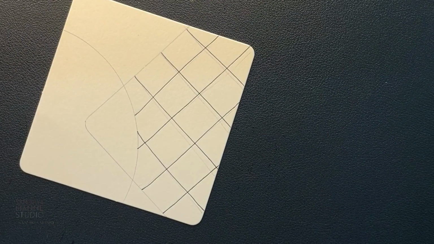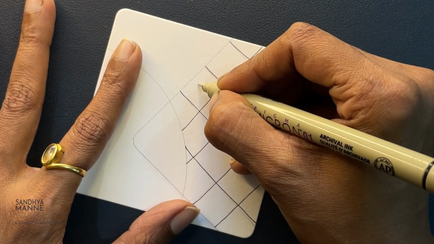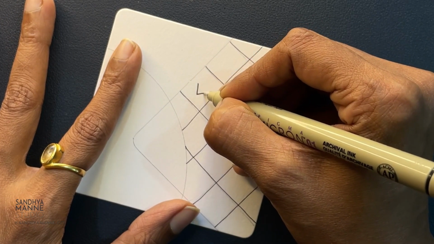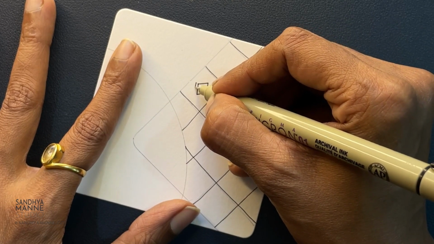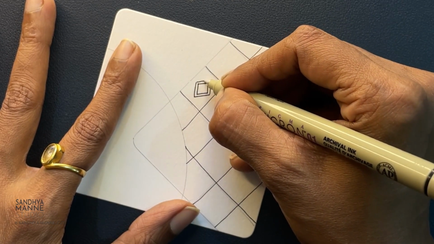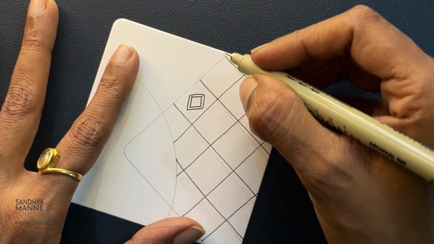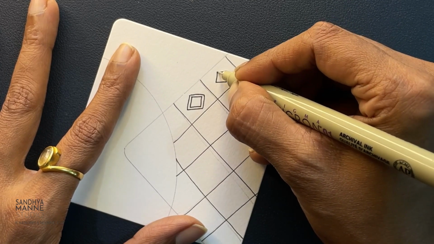Now we are going to add a diamond inside of the square like this, and we're also going to give an aura line to the diamond like this. So let's go around doing this in each of the squares.